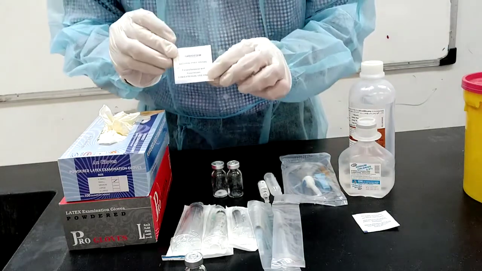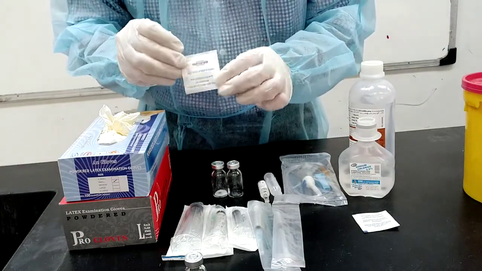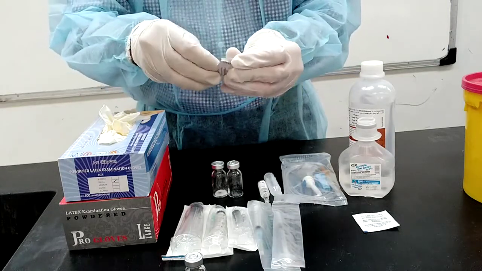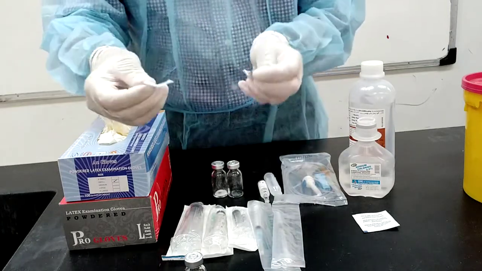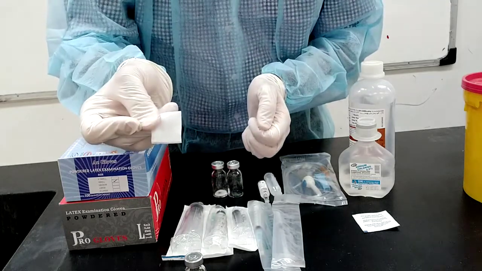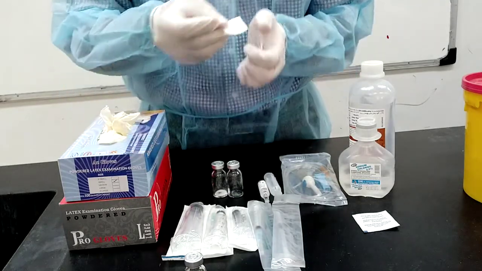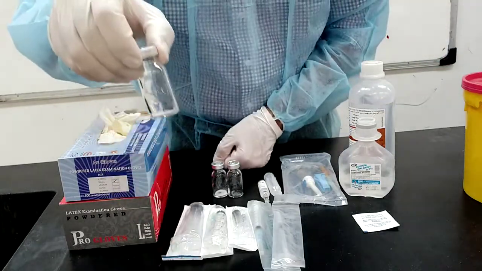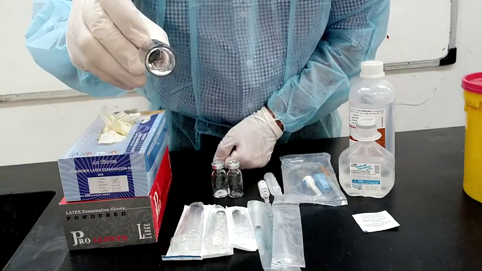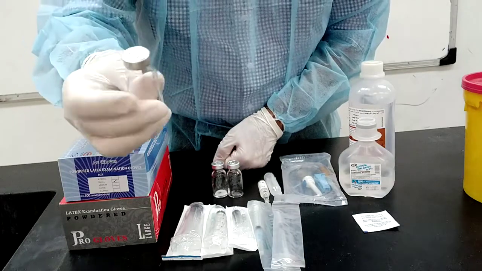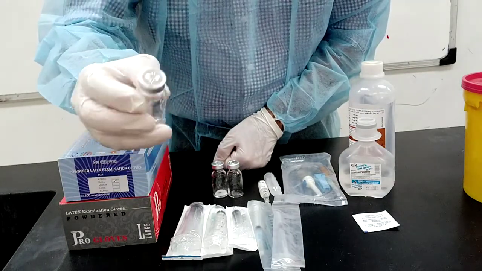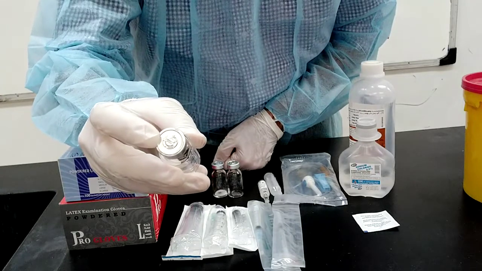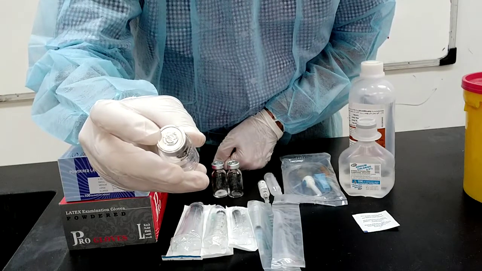You will use alcohol swabs during the lab to disinfect the rubber of IV bags and vials. This is called a vial, made from glass. The cover can be removed using the surgical blade.